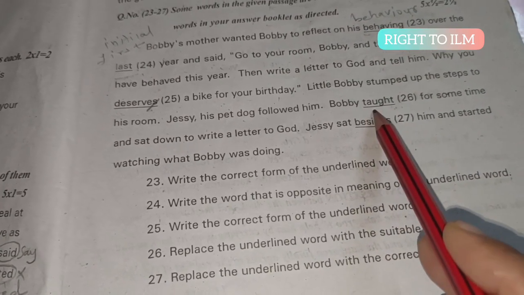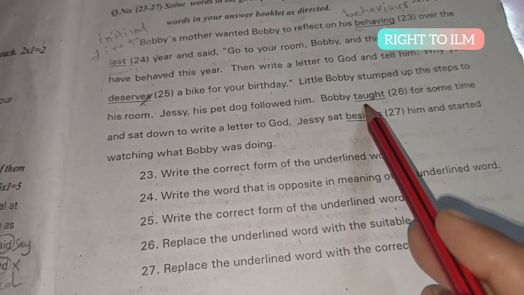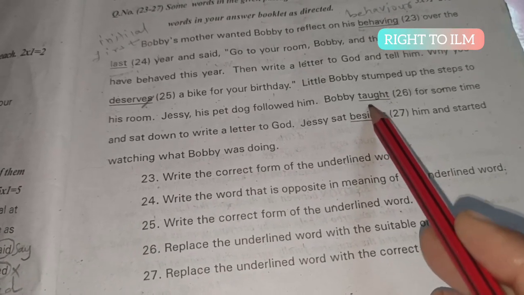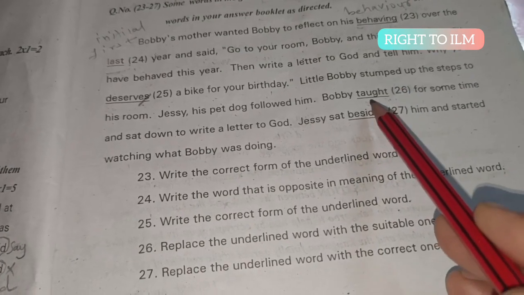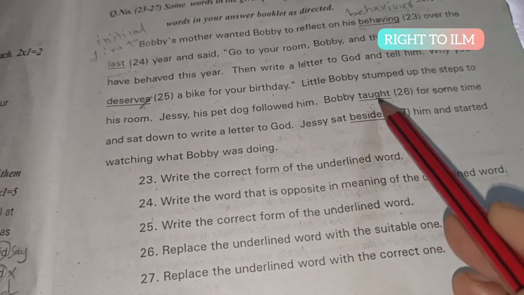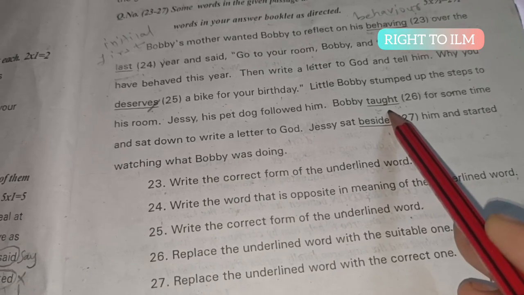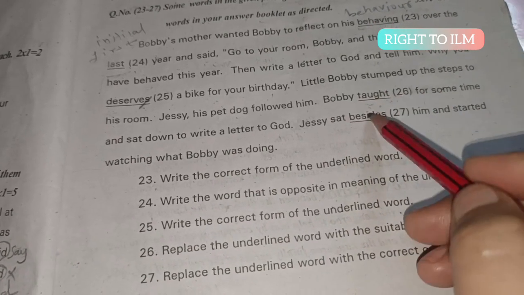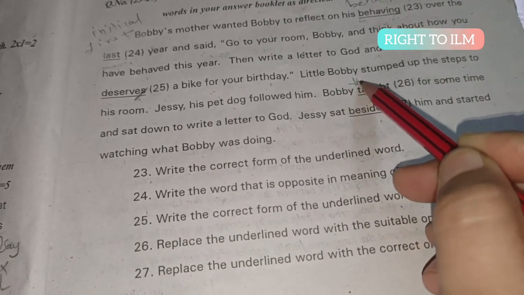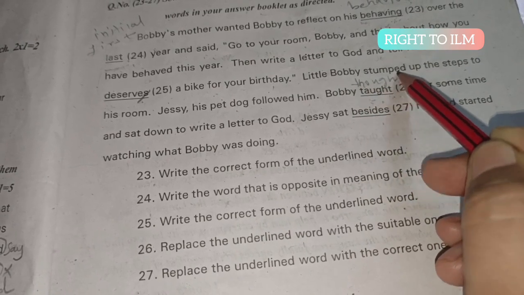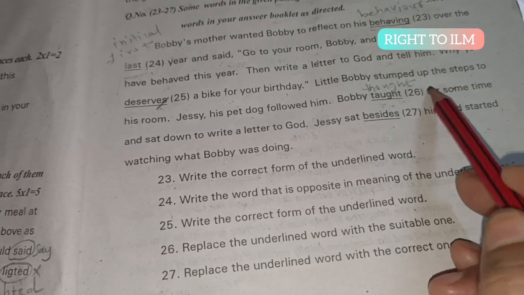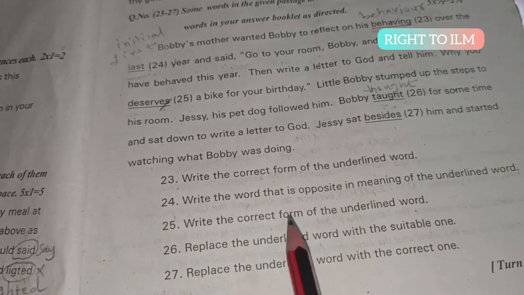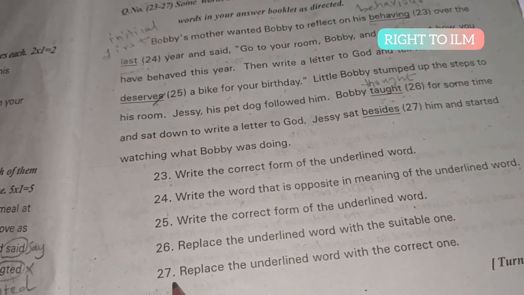Instead of taught, you have to write the suitable word for this sentence. So what is the suitable word? Bobby thought. Thought, T-H-O-U-G-H-T. Instead of taught, thought is the suitable word. Now question number 27.